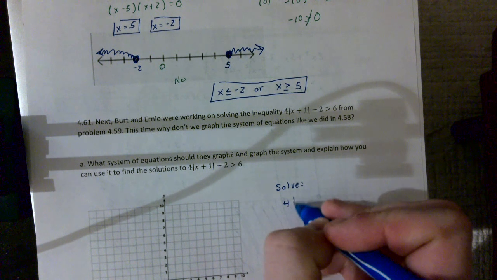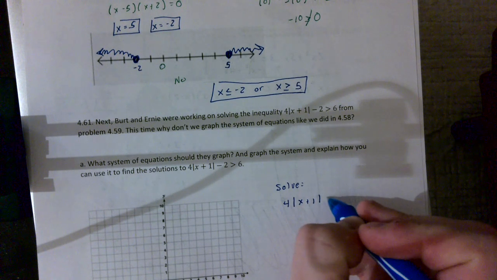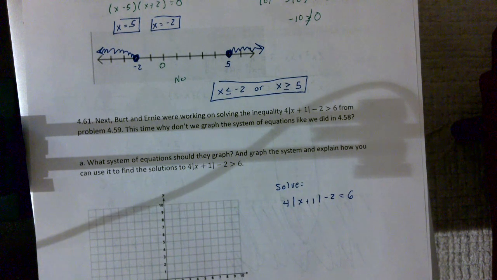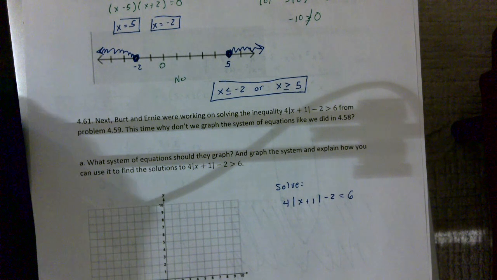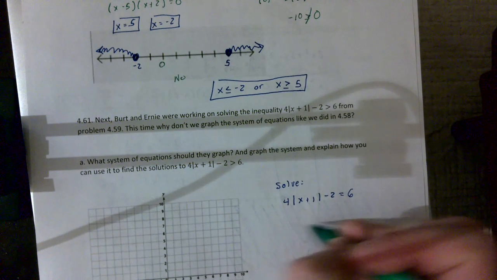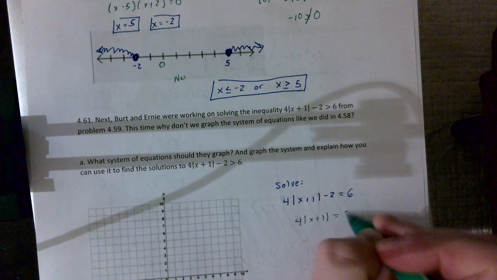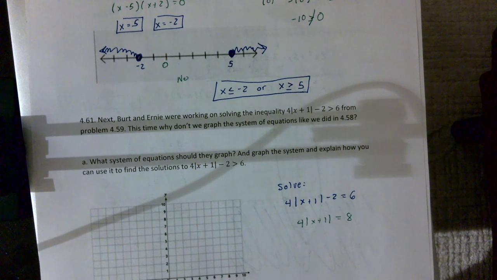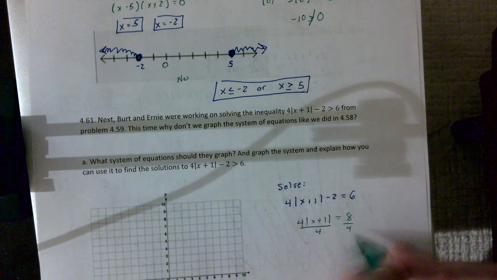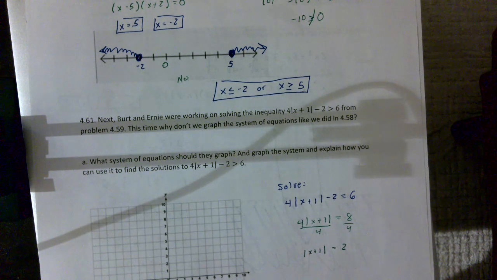I'm going to write 4 times the absolute value of x plus 1, minus 2, equal to the value of 6, and solve for the actual points of intersection. So I'm going to add 2 to both sides. I have 4 times the absolute value of x plus 1 equal to 8. Divide by 4 on both sides, and I get the absolute value of x plus 1 equal to 2.